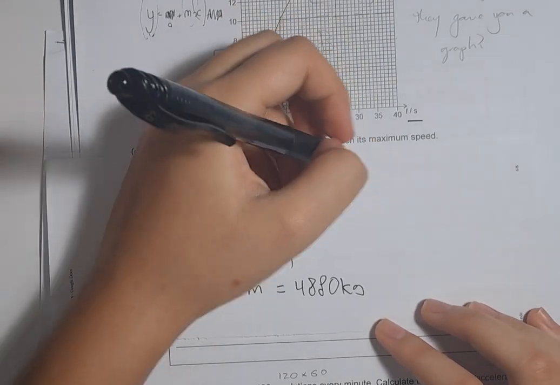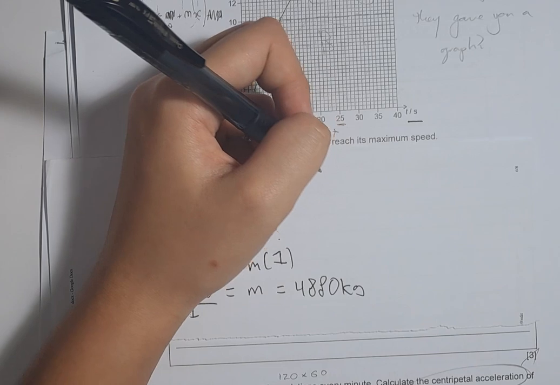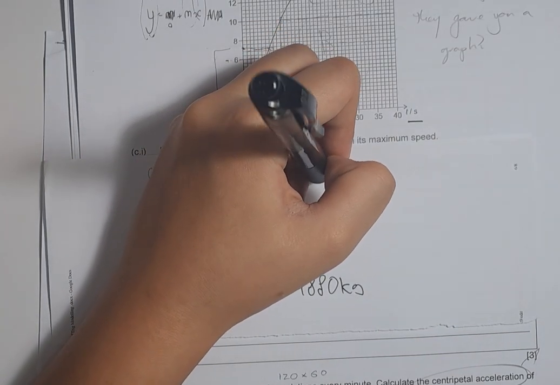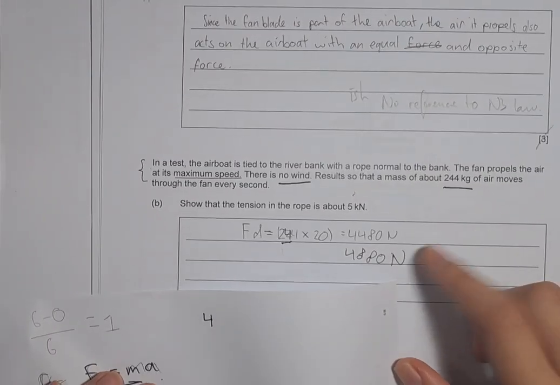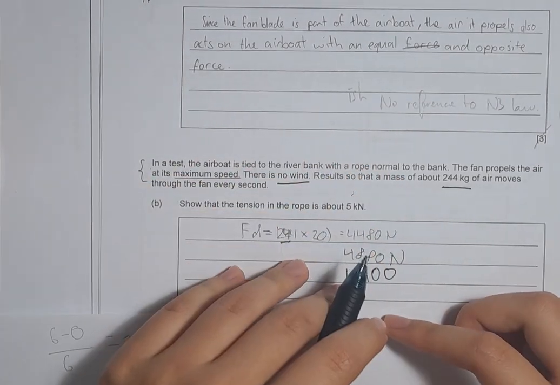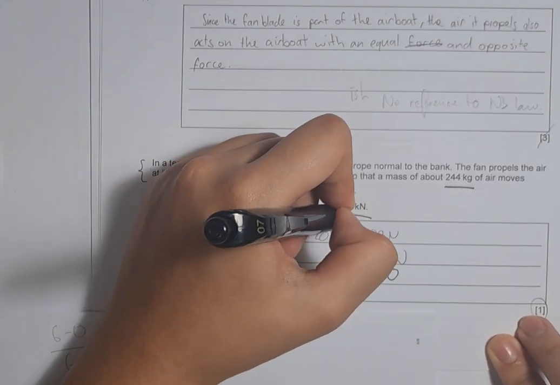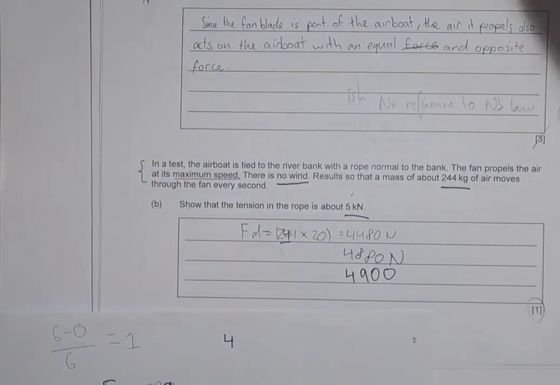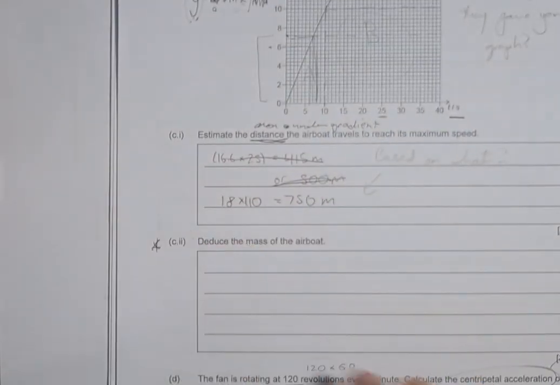However, in the mark scheme, it does state the amount of tension from here to have been 409, which I'm not sure how they reached that number, but it should show that it's close to 5,000 newtons.